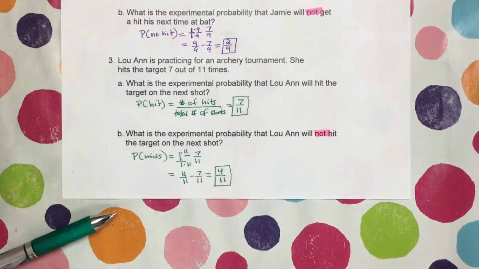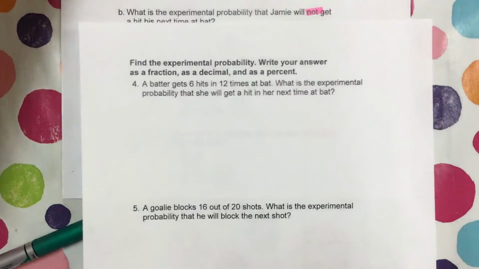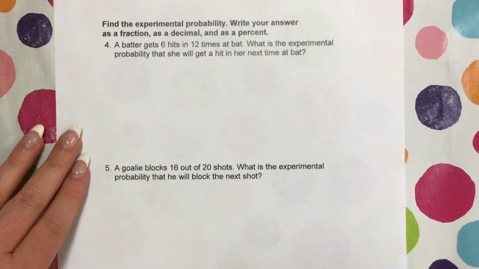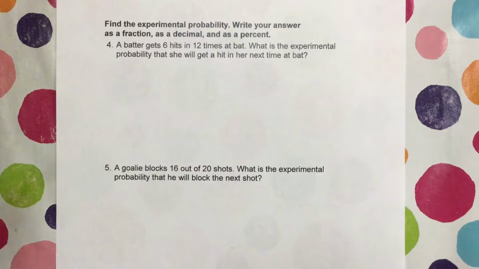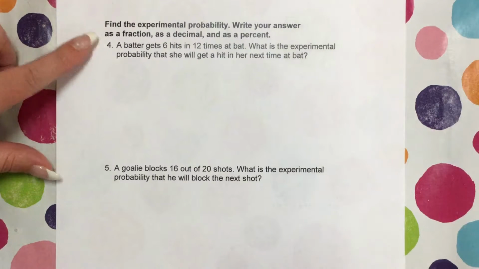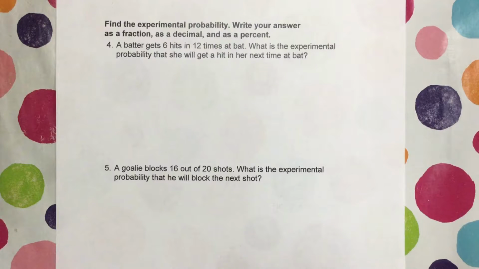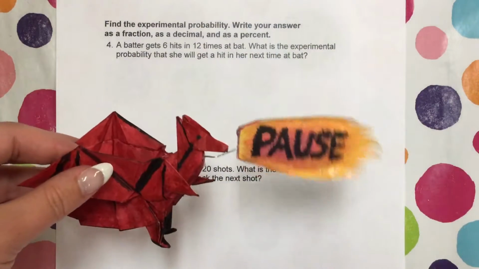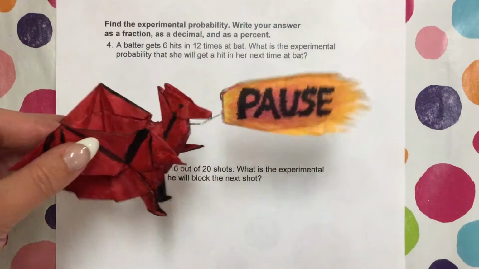Boom. You got all those right? Awesome. Okay, let's go on to the next page. And what I need you to do is go ahead and try problems 4 and 5. Find the experimental probability. Write your answer as a fraction, as a decimal, and as a percent. So go ahead and pause your device, work out problems 4 and 5. When you get done, press play, and we will see how you did.